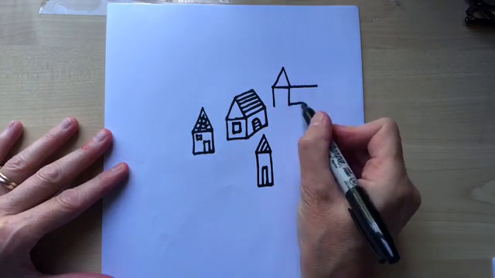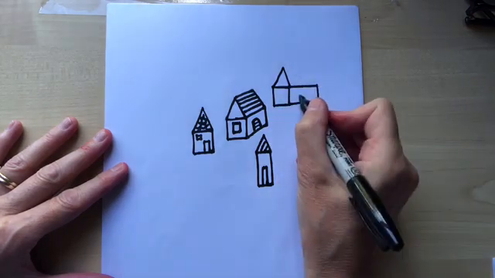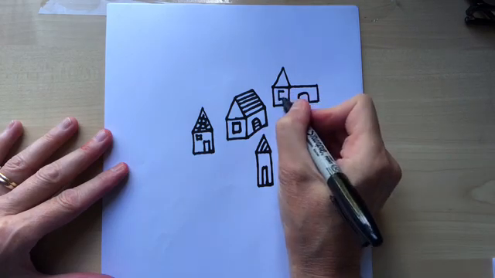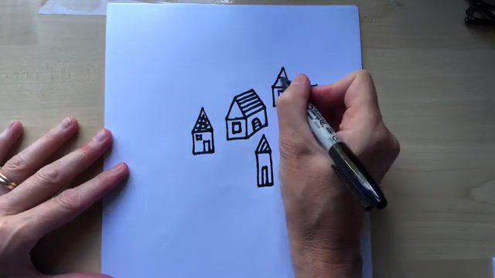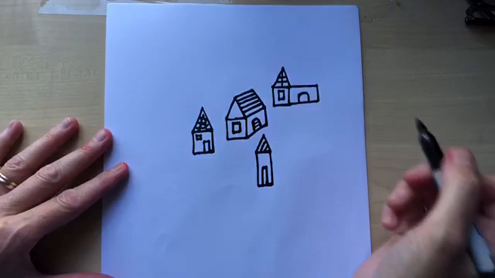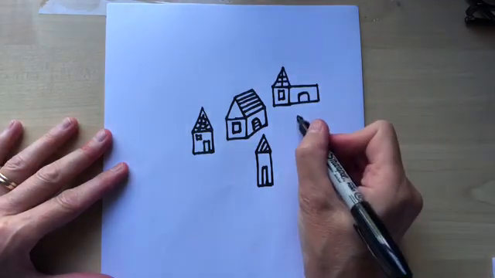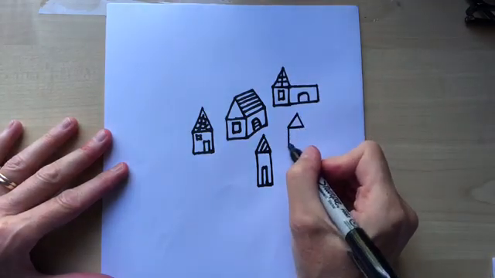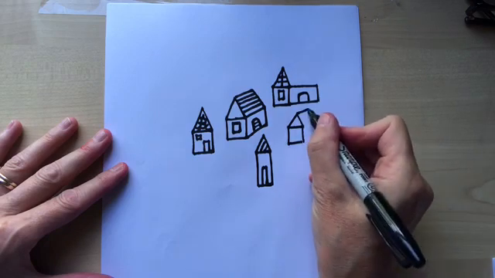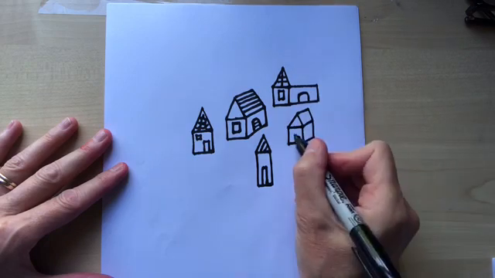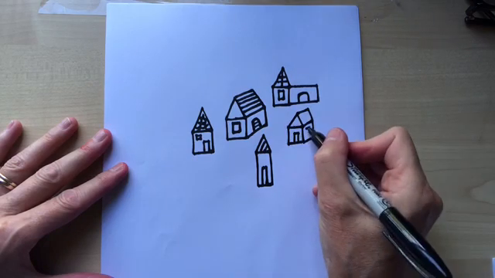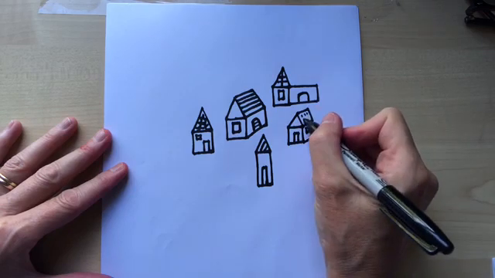So what you can see I'm doing here, I'm drawing some houses that are 2D shaped and some houses that are 3D shaped. And you're just going to have fun drawing different houses and completing them by using different patterns. You can do anything you like.